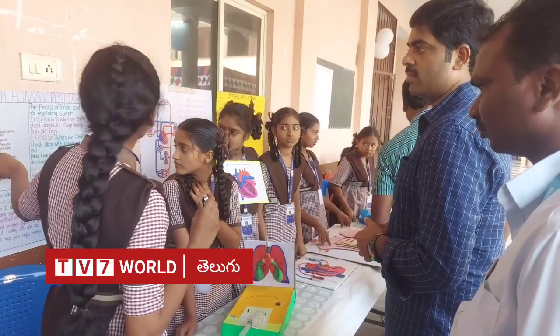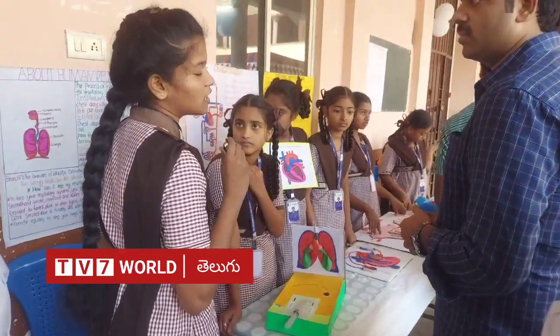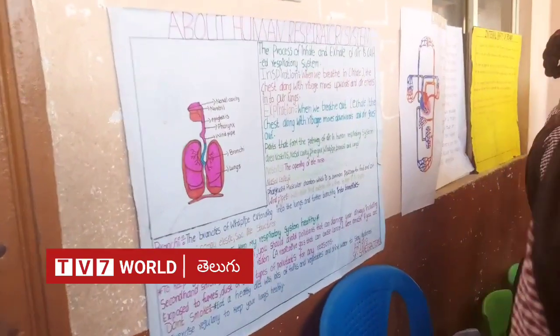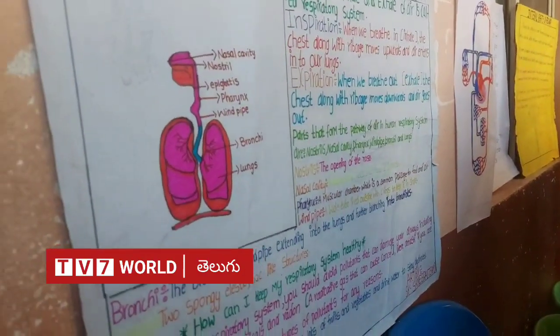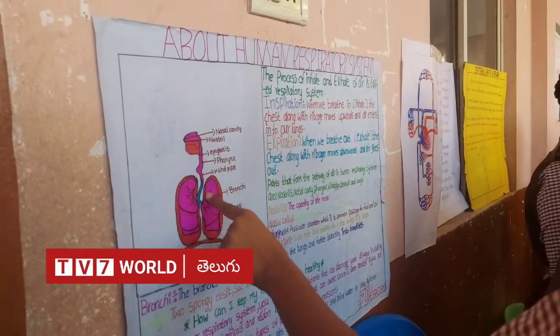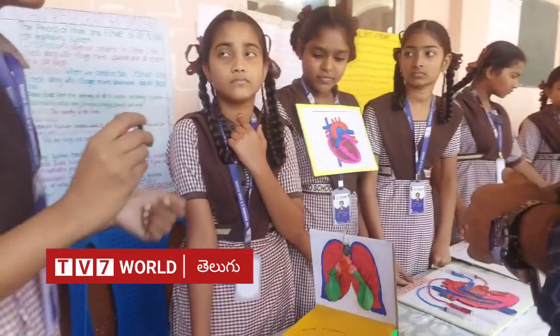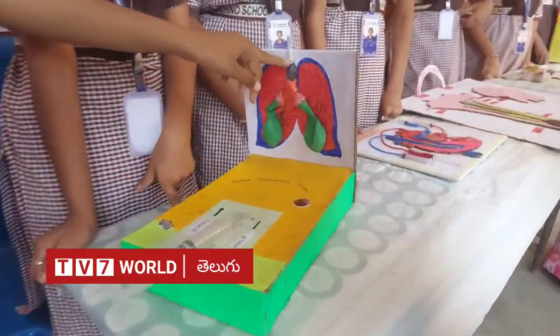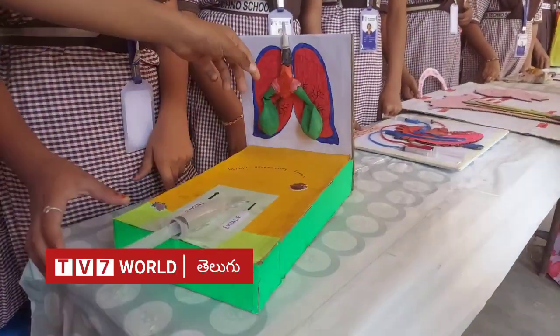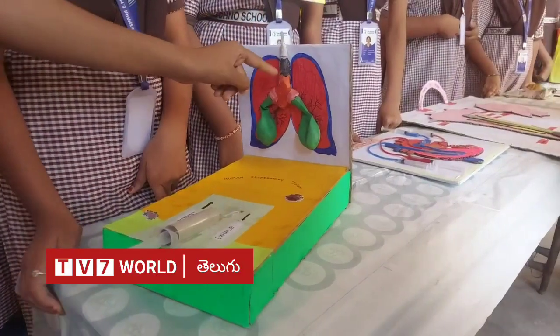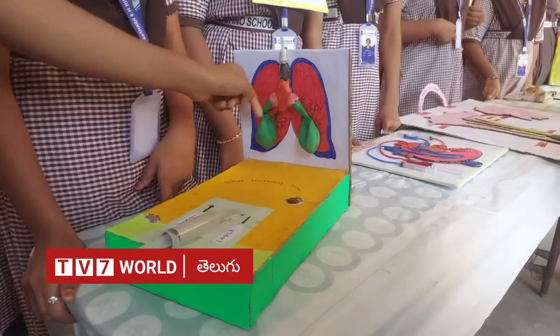Next, it goes to the larynx. The larynx contains vocal cords, which are responsible for our voice. After that it ends in the windpipe. The windpipe is located here. This is the passage to the lungs. This is known as the bronchi, which is divided into two.